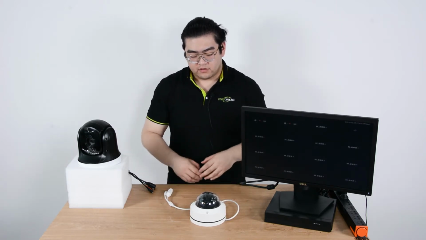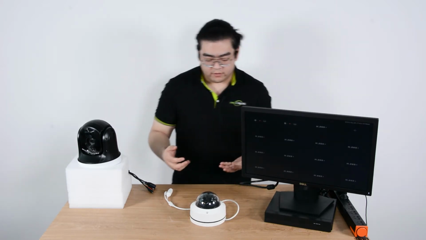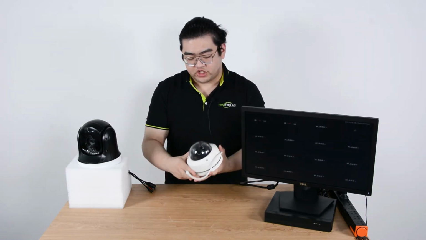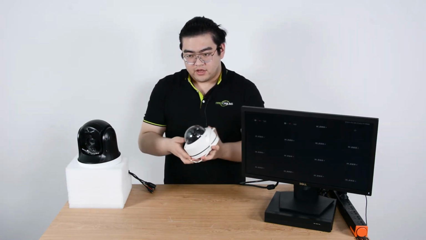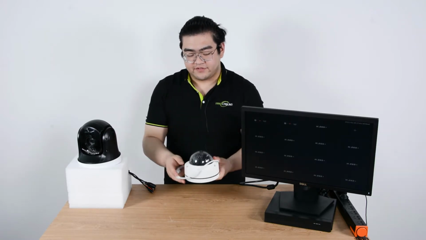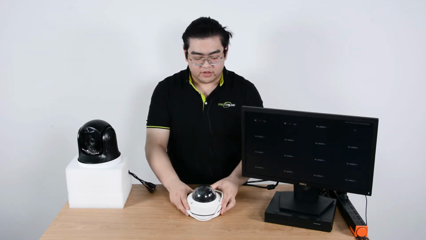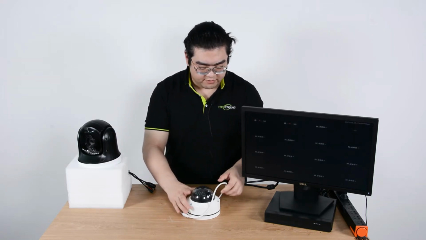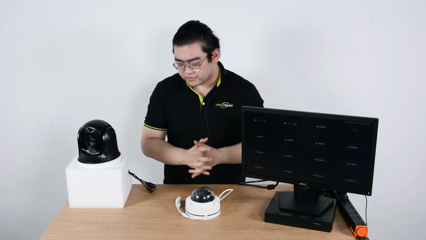Today we're going to talk about how to choose the perfect dome camera for us. Well, first of all, let's take a look at what a dome camera is. A dome camera is an IP camera that is shaped like a dome. You can also think of it as a half sphere. So what is an IP camera? An IP camera is just a camera that follows the internet protocol, which transmits its data via an IP network.